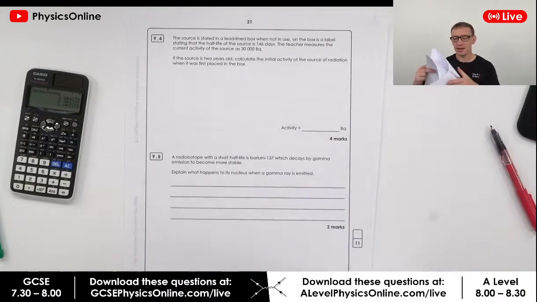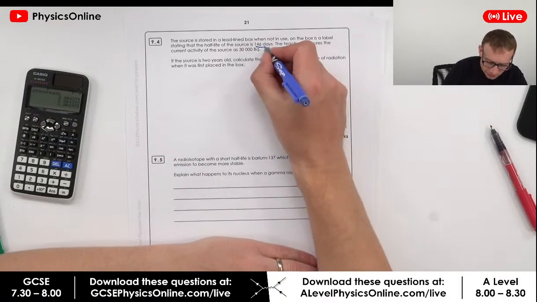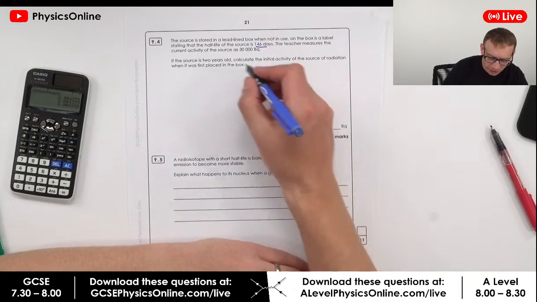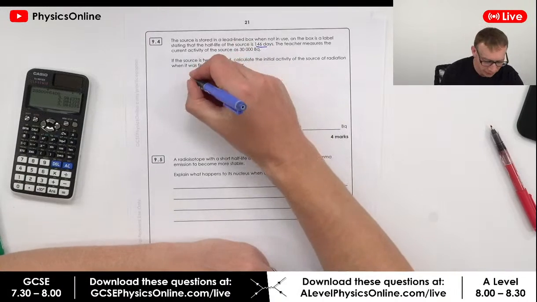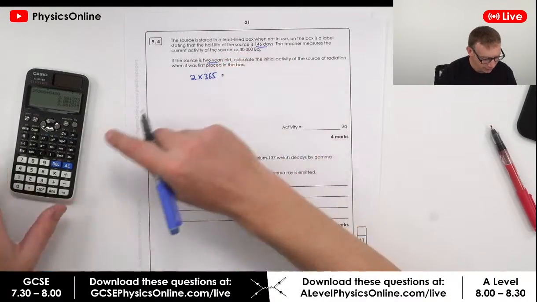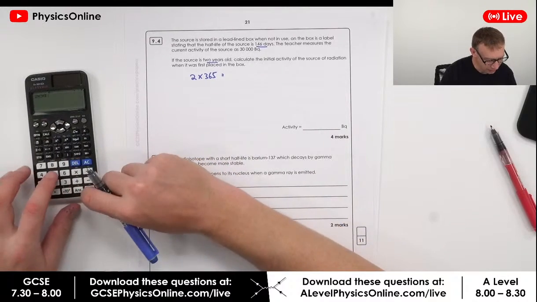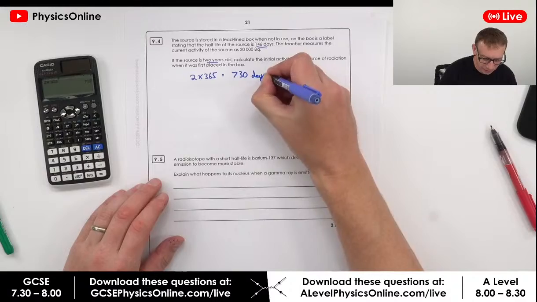So for a question like this, looking at half-lives and activity, I think what you need to do is just think about, first of all, how many half-lives of 148 days are there going to be in 2 years? So 2 years is equal to 2 times 365 days. So if I just work that out, that's 2 times 365 is 730 days.